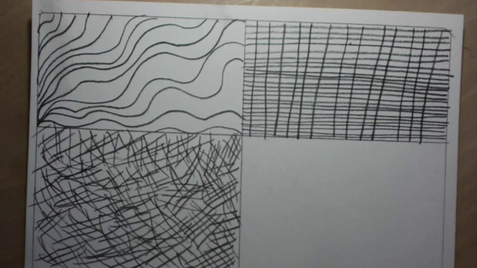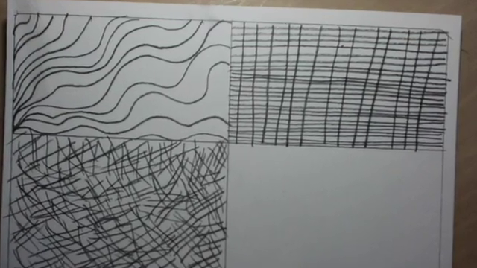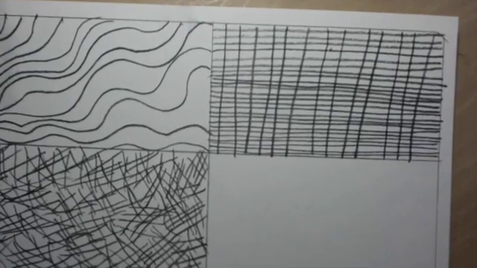So here's my work in progress. At the top of the paper, I started down in the corner and angled up these wavy lines. On the right side of the paper, I used strictly straight lines. Well, I didn't use a ruler, but they're close to straight. Vertical and horizontal.